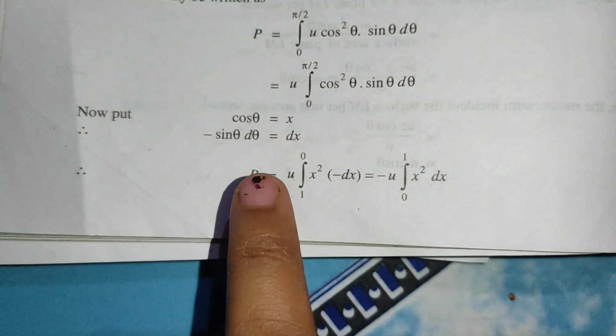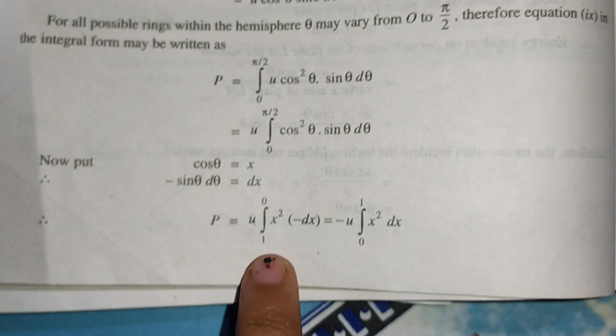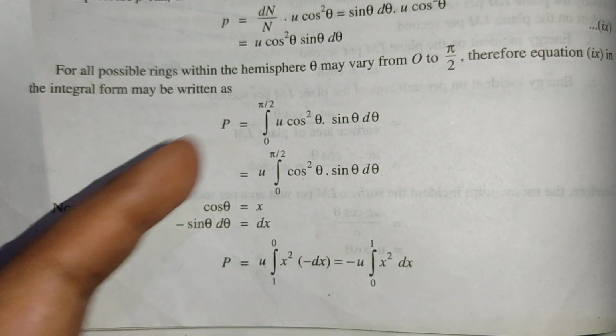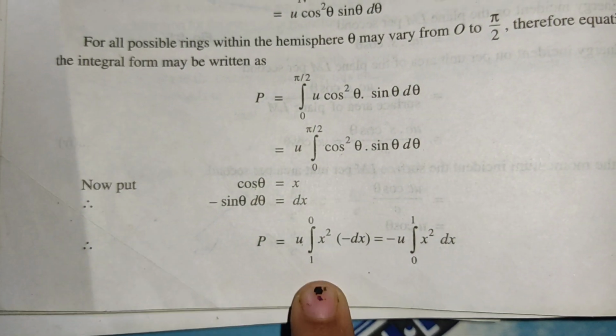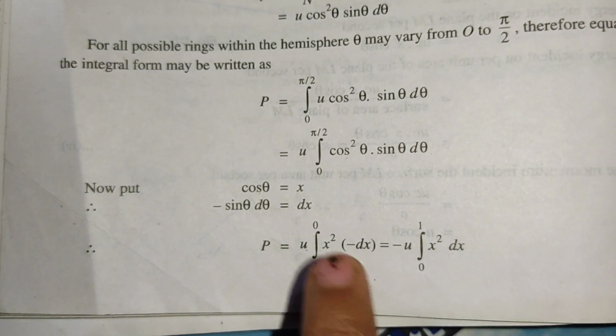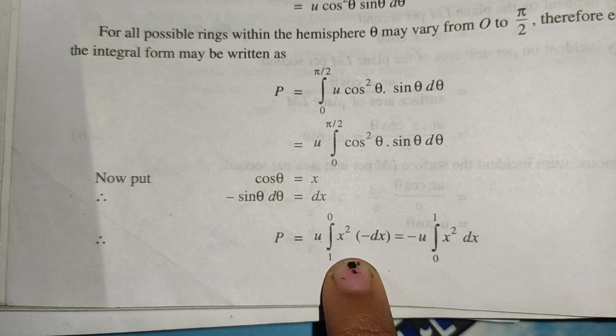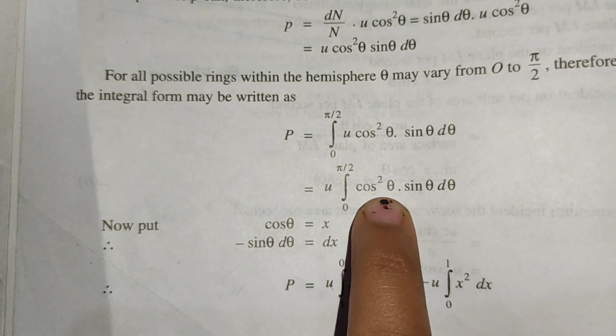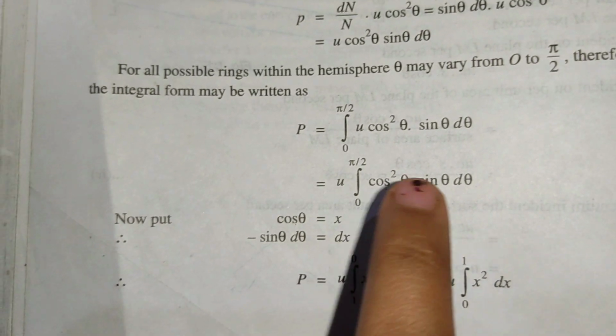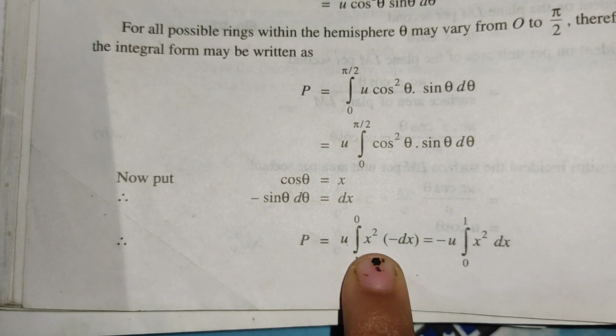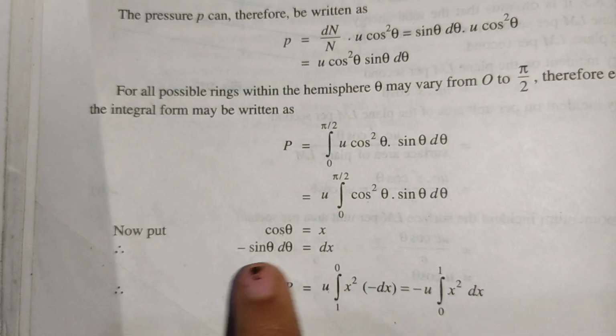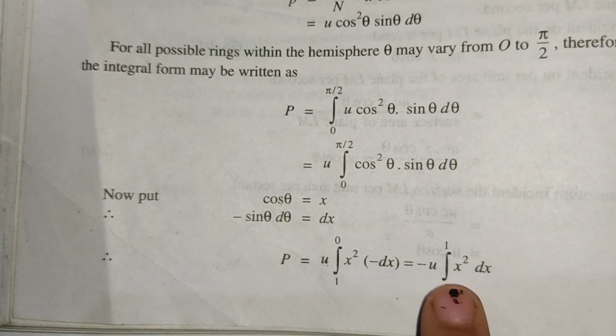Therefore, P is equal to U, and the integration limit also changes, that is, 1 to 0. Cos square theta is x square, and sine theta d theta gives minus dx.